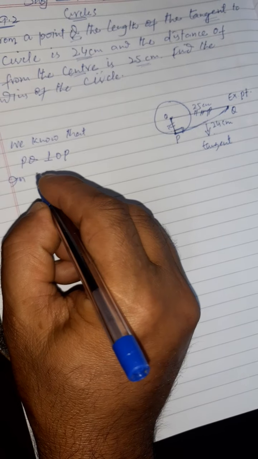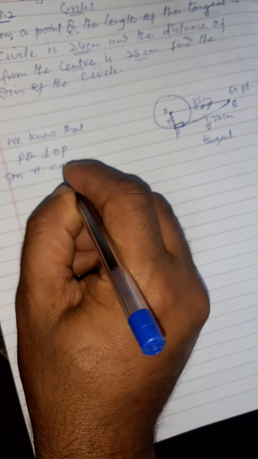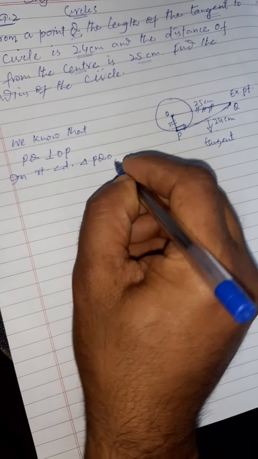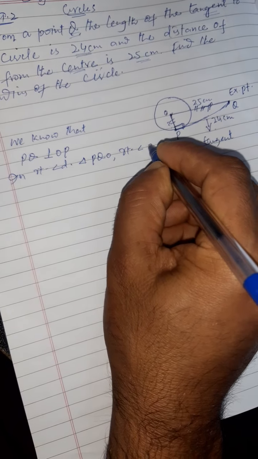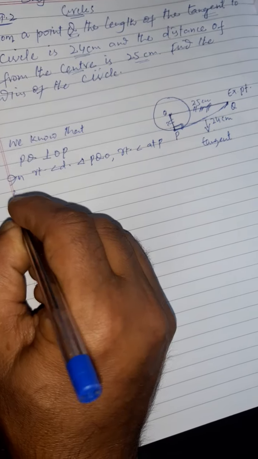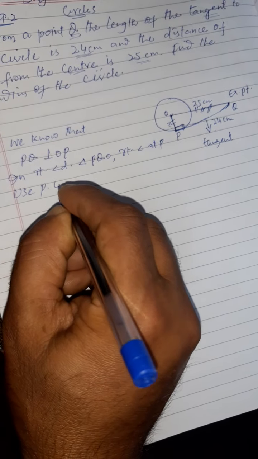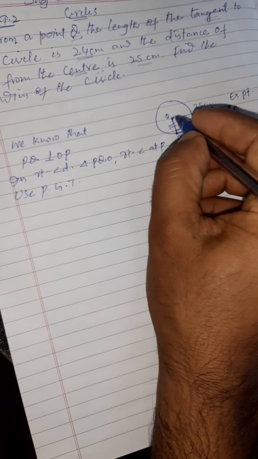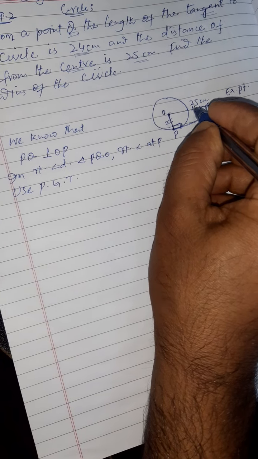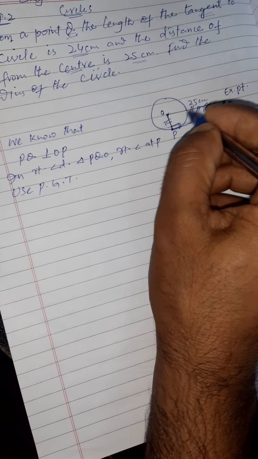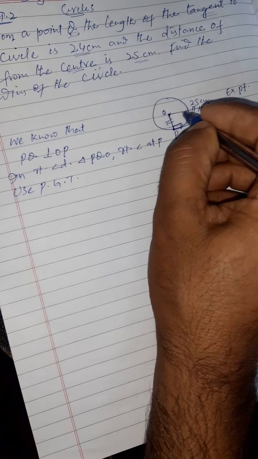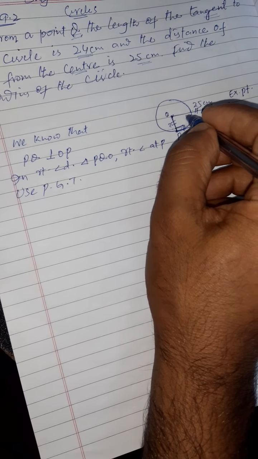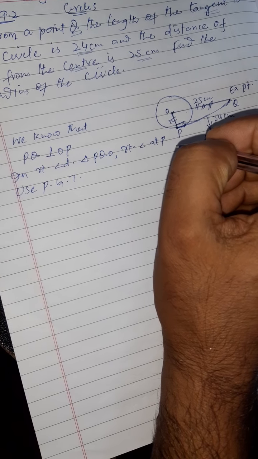So we will write it as, in right angle triangle PQO, right angle at P, we will use PGT, the Pythagorean theorem, which says the hypotenuse. So dear students, this is the side which is opposite to the greater angle. So this is known as the hypotenuse, because the side opposite to the greater angle is the greater side of a right angle triangle, and the greater side of a right angle triangle is known as the hypotenuse.